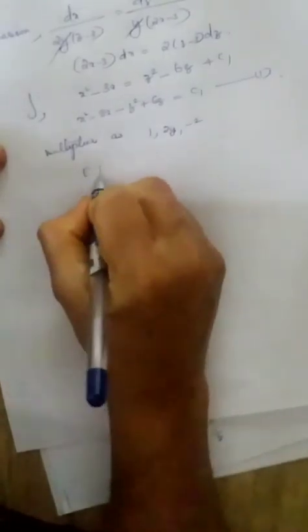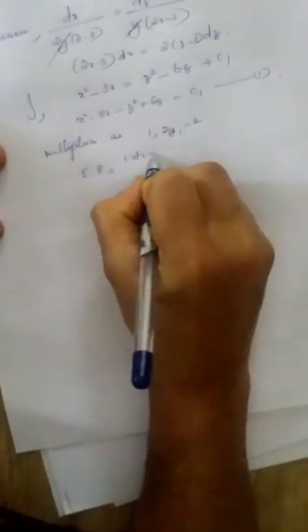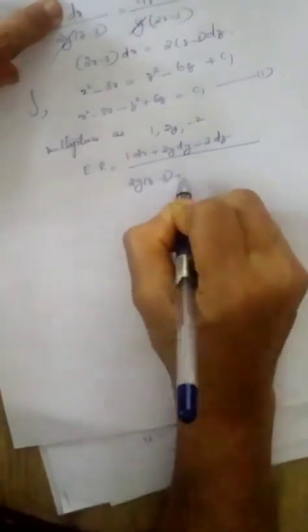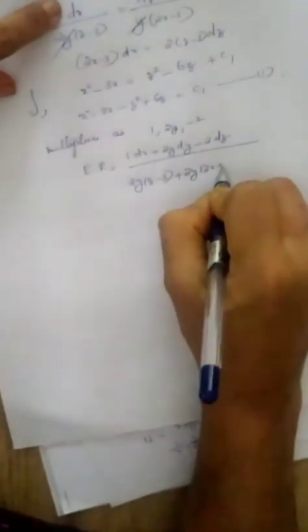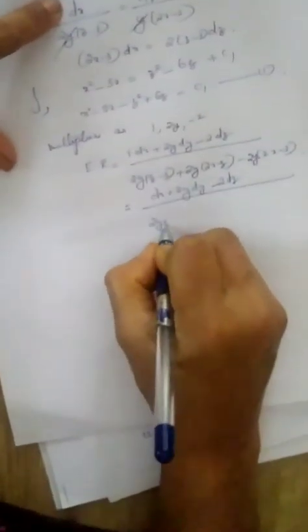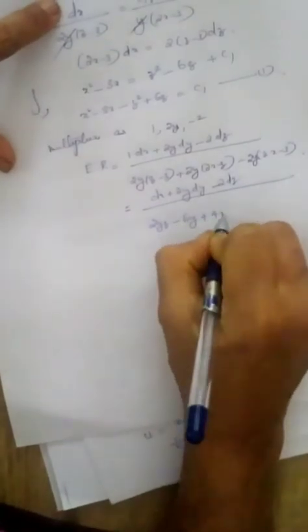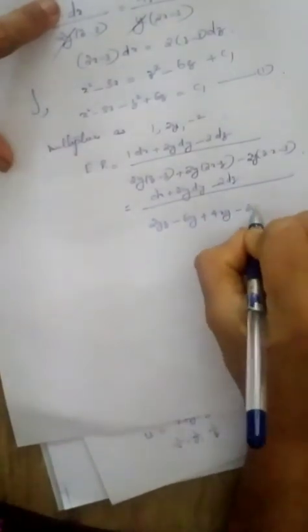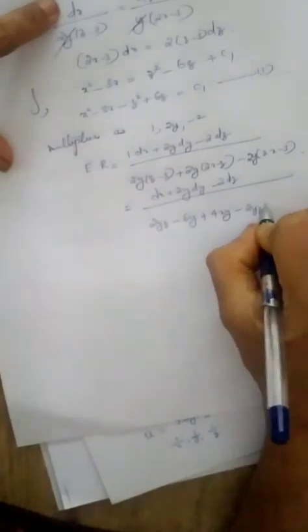We have each ratio equal to 1 into dx plus 2y into dy plus minus 2 into dz divided by 1 into 2y into z minus 3 plus 2y into 2x minus z plus minus 2 into y into 2x minus 3, equal to dx plus 2y dy minus 2 dz divided by 2yz minus 6y plus 4xy minus 2yz minus 4xy plus 6y.